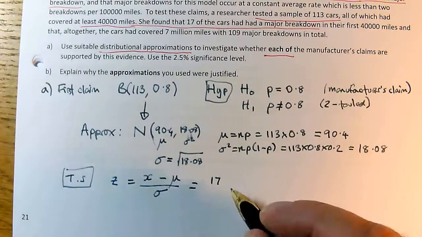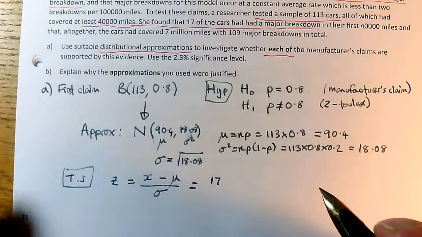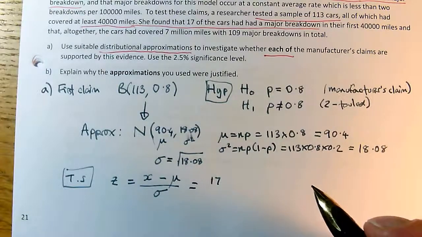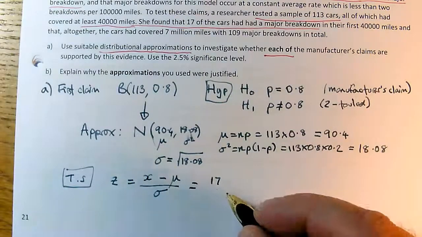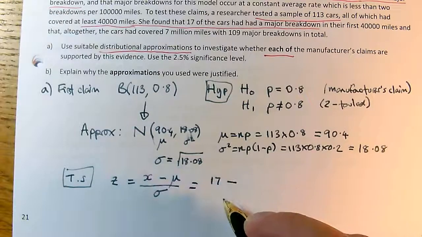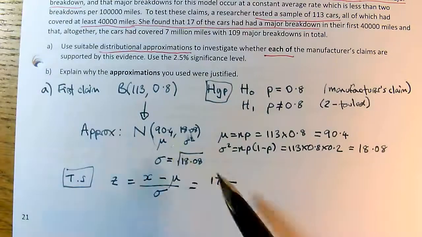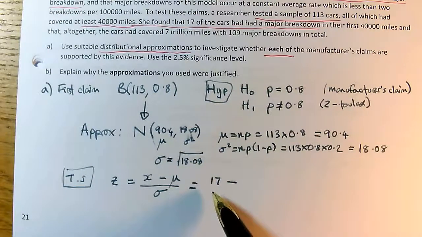If you see on a mark scheme 16.5 or 17.5, it'll be the version where they have done the continuity correction, but 17 is correct. 17 will be marked right. Minus mu. So the mean is... something's gone wrong. I can see immediately that 17, the observed value, is hugely far away from the mean. So I must have done something wrong.